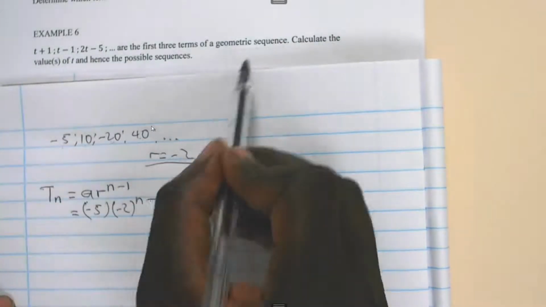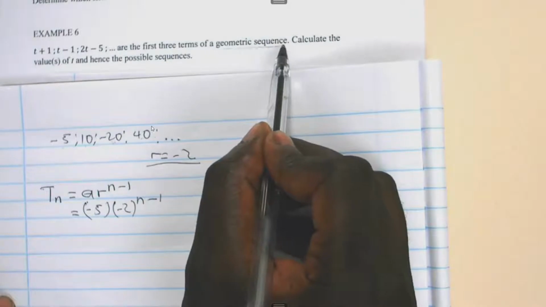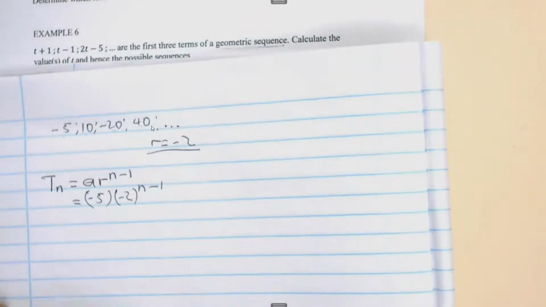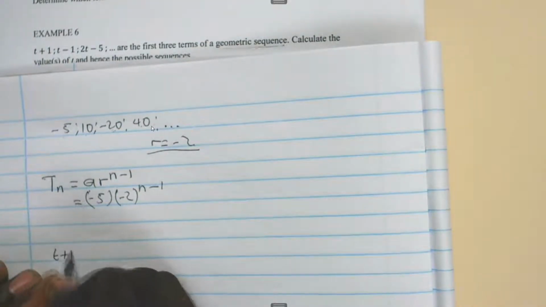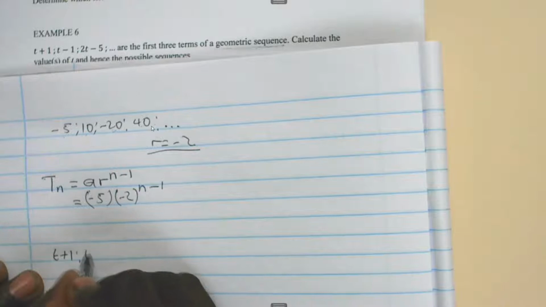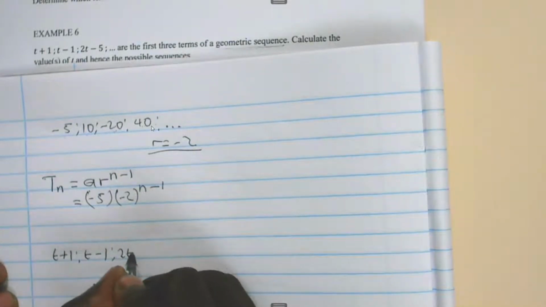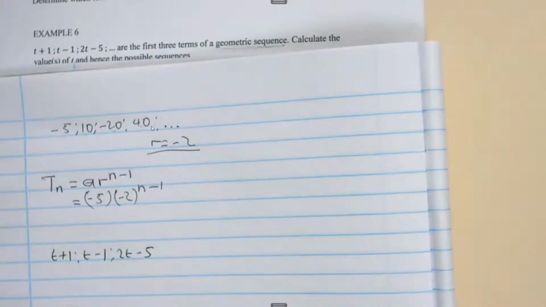Let me rewrite the three terms here: the first term is t plus 1, the second is t minus 1, and the third is 2t minus 5. These are the three terms of a geometric sequence.